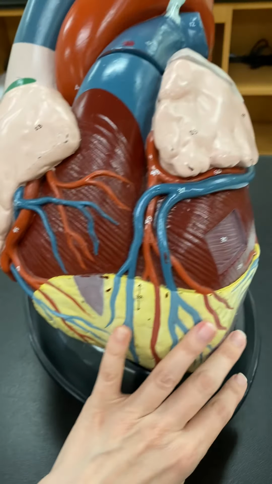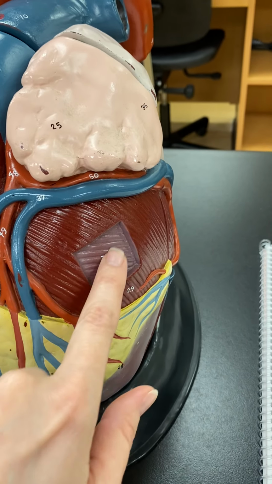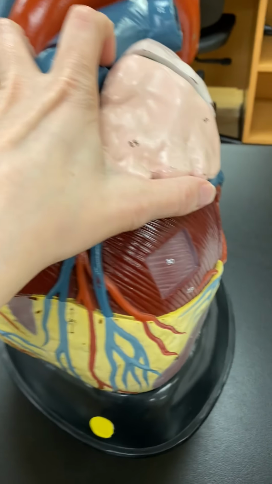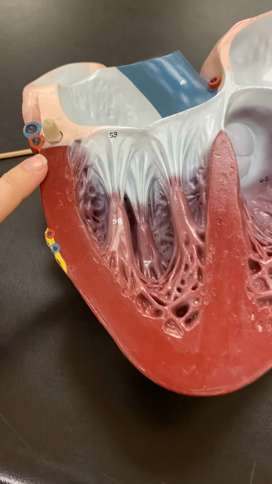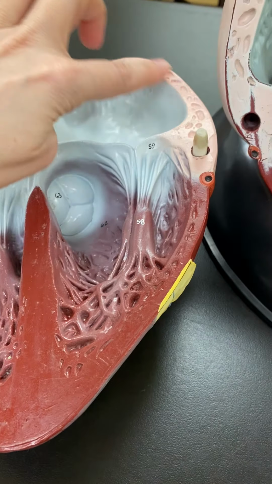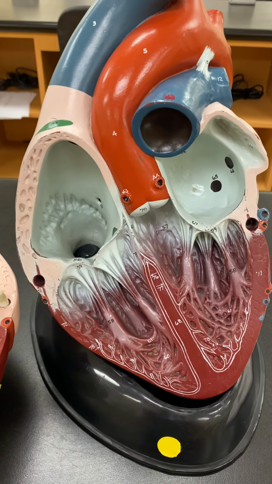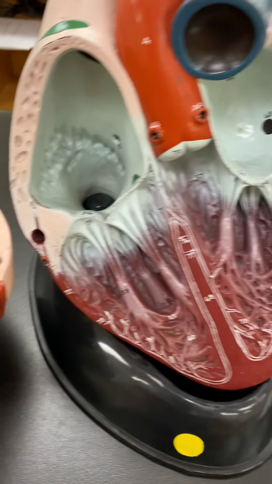Next layer of the heart is the myocardium, and that's this layer here, the muscle, and also where it's cut. Let me open this. And you can also see myocardium in the wall of the heart. Okay, myocardium. And lining the inside of the heart is the endocardium.